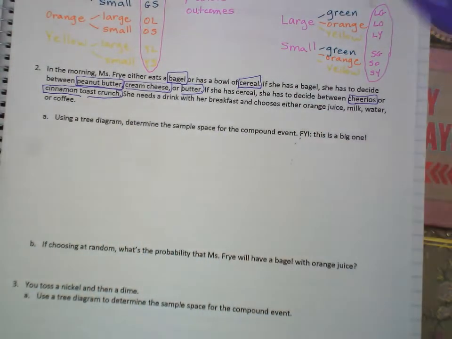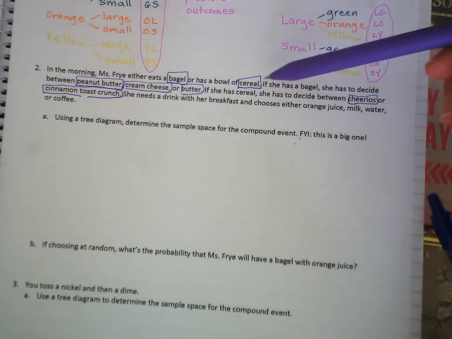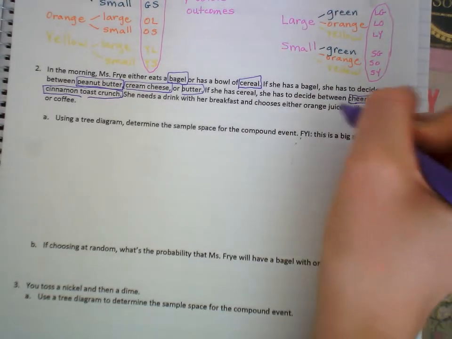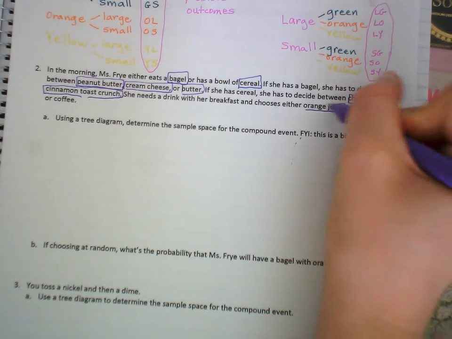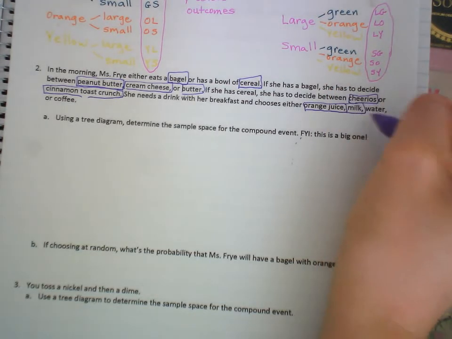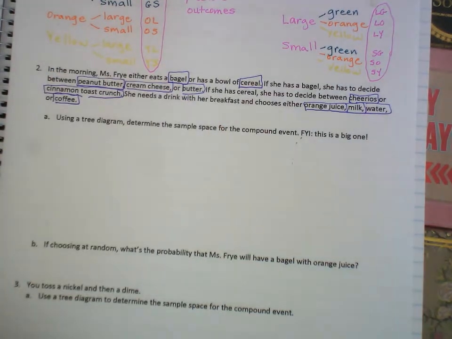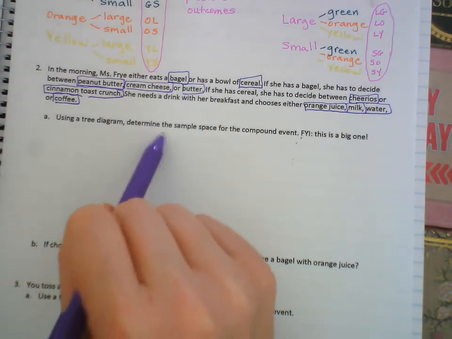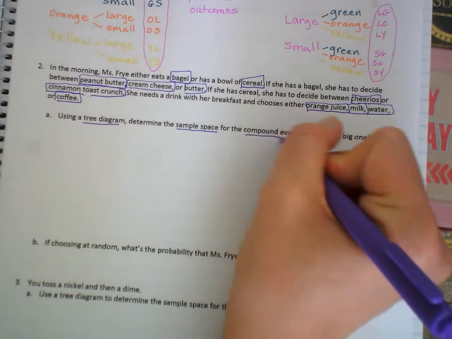So first I have my bagel or my cereal. Then I have to decide, what toppings do I want on the bagel or what type of cereal? And then I need something to drink. I get thirsty. So for my drink, I have orange juice, milk, water, or coffee. Using a tree diagram, determine the sample space for the compound event.